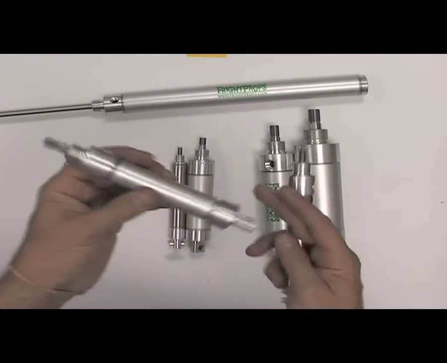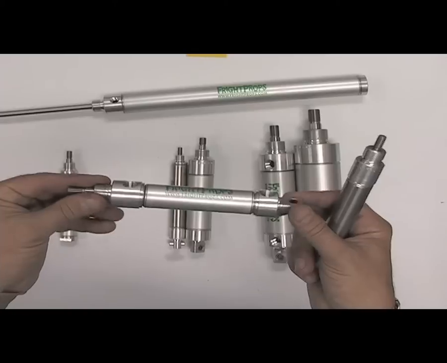The most common type we sell is the aluminum body because they're a little bit less expensive and they work just as well.